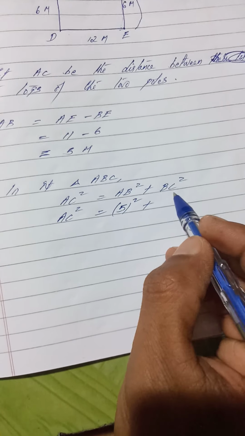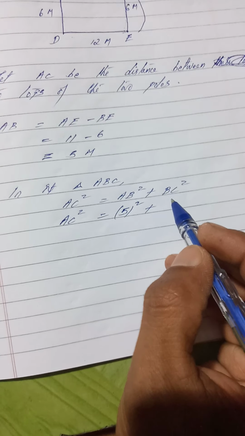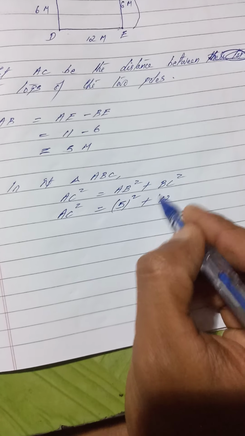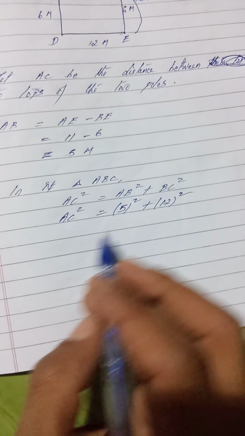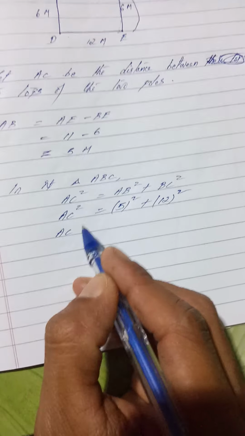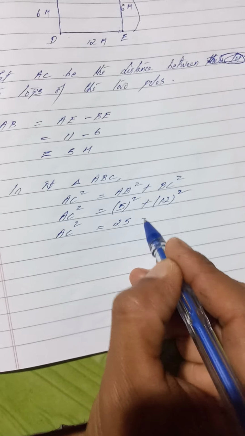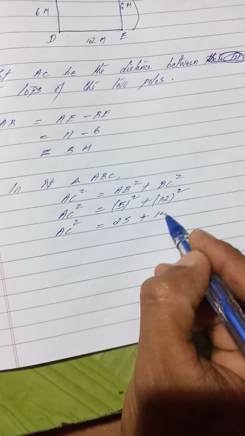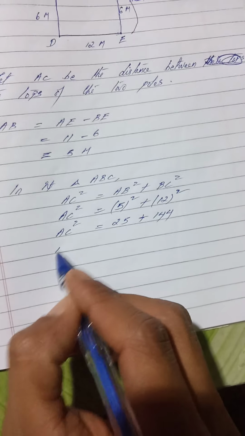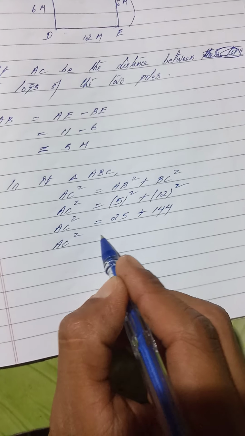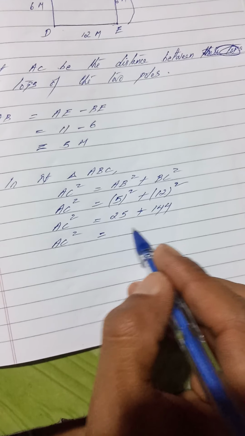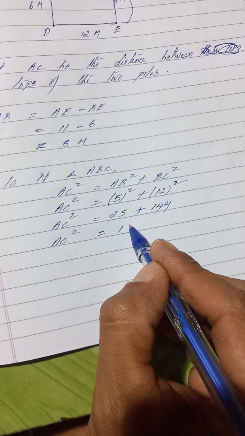BC is, we know, 12 square. 25 plus 144 is 169.